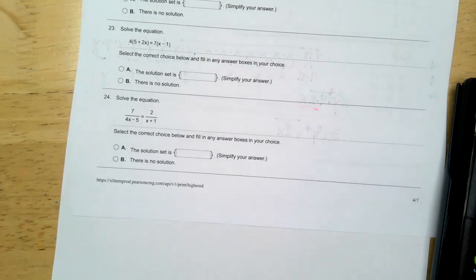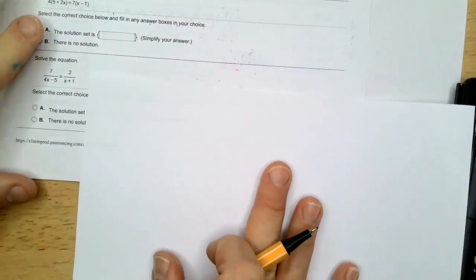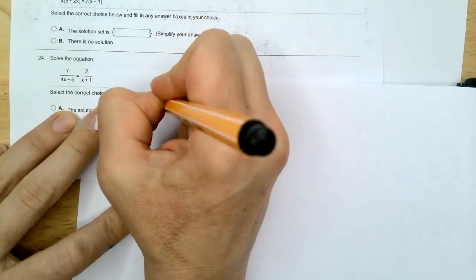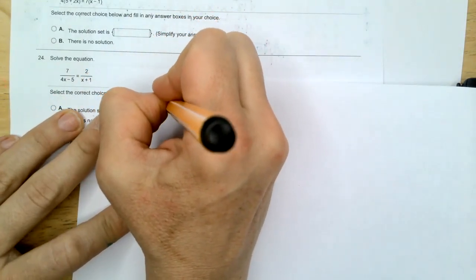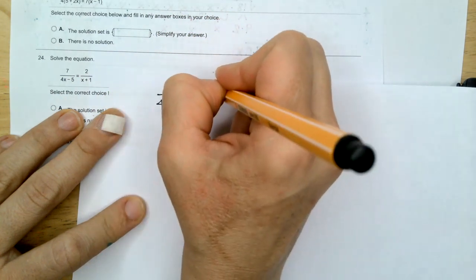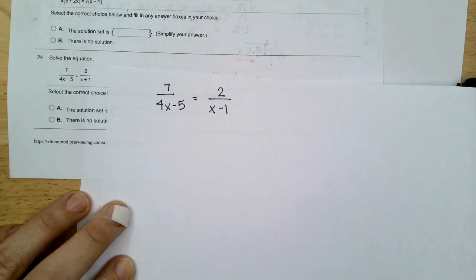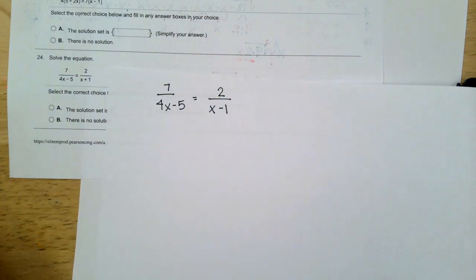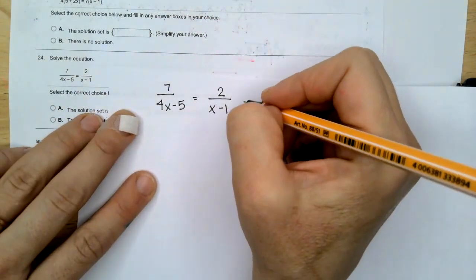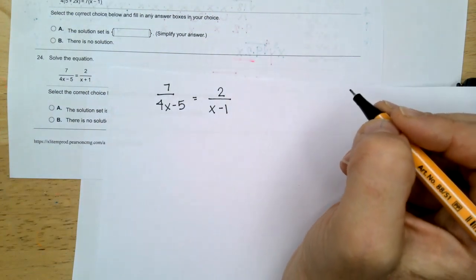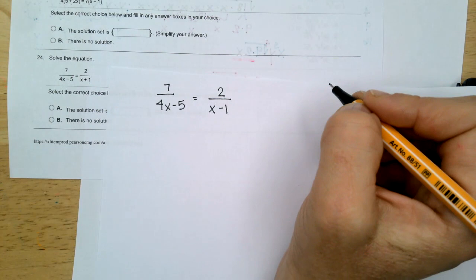24, it looks scary, but it's not, okay? 24 says 7 divided by 4x minus 5 is 2 divided by x minus 1. How do I find x? Don't think right now I need a common denominator, okay?